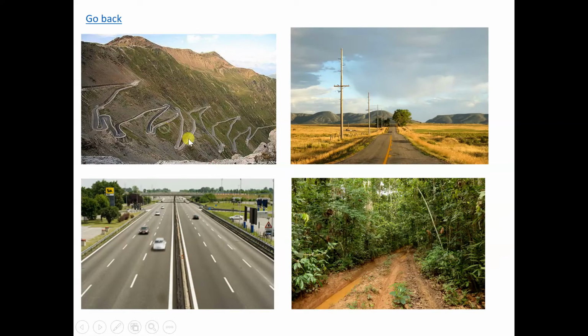The road types. There are different types of roads. This one is a dual carriageway. This one is a mountainous road, you're going up the hill. This one could be just a state highway, or local roads within the district.